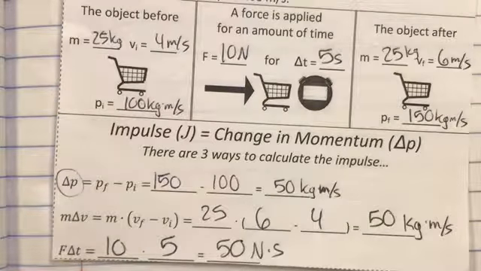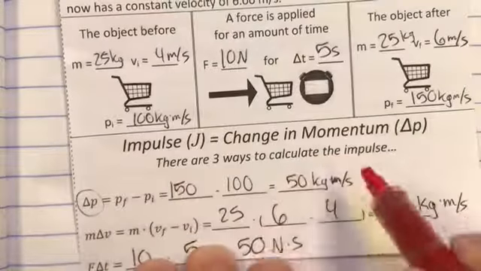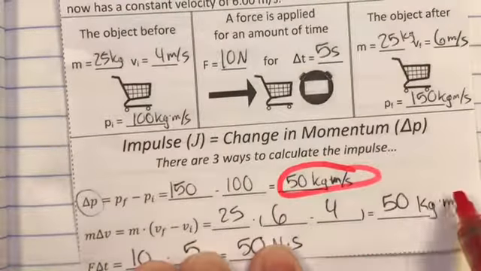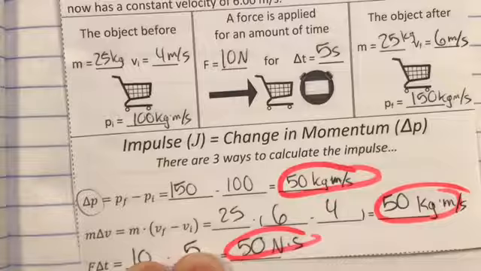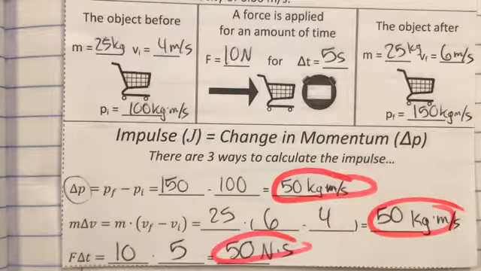Yes, I do. 3 different ways to measure it. 50, 50, 50. So it doesn't matter how you measured it. You still get the same answer.